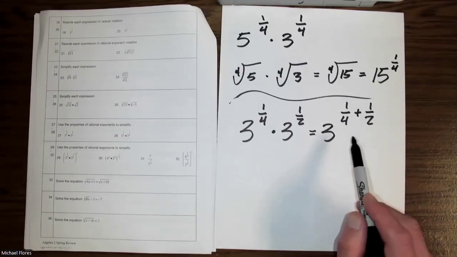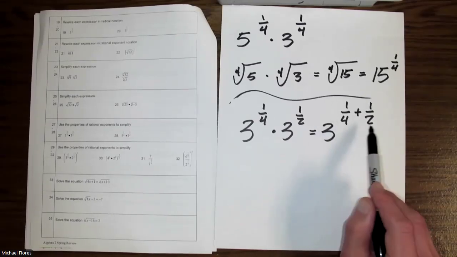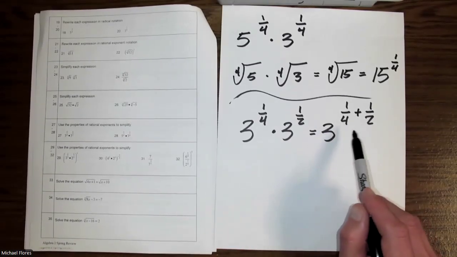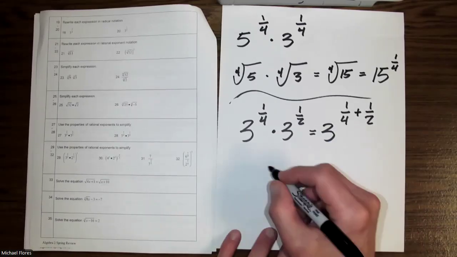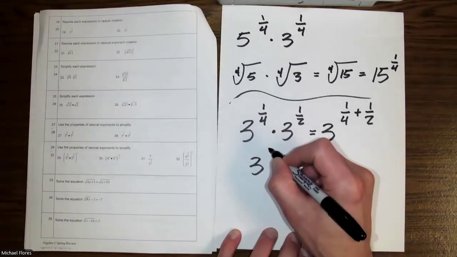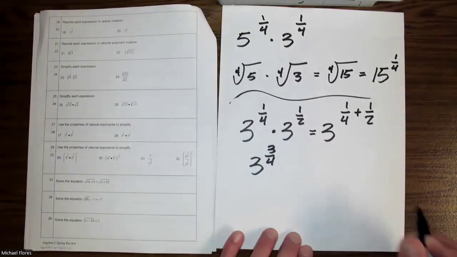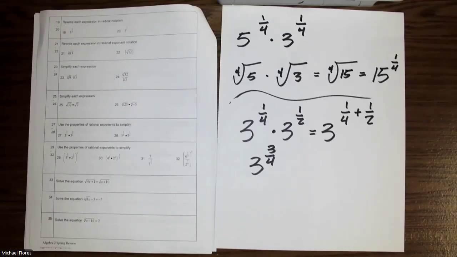Friendly reminder, you're able to use your graphing calculator on the entire thing. So if you don't know how to add these algebraically on paper, then you can just use your graphing calculator. And our final answer would be 3 to the 3/4 power.